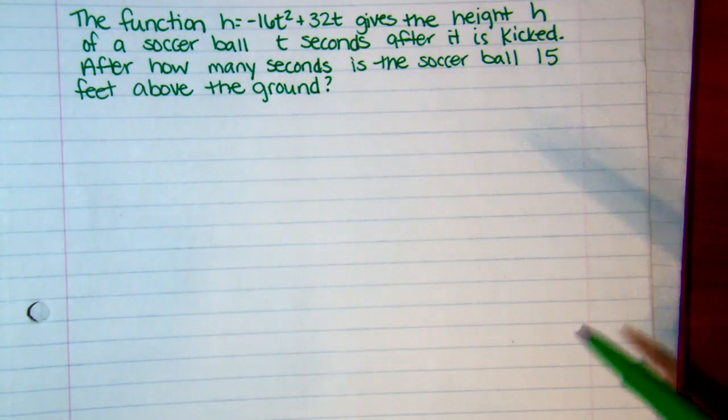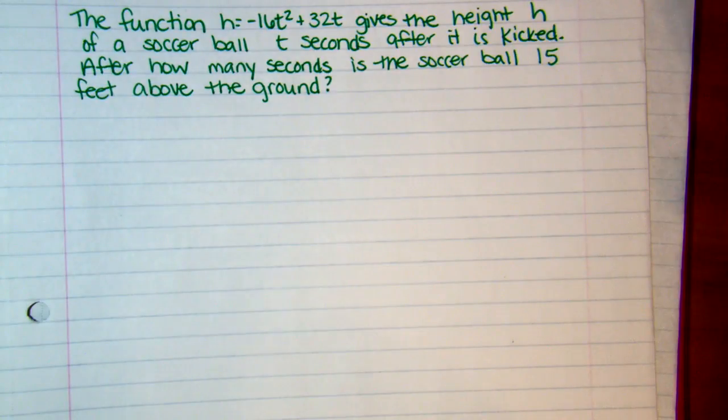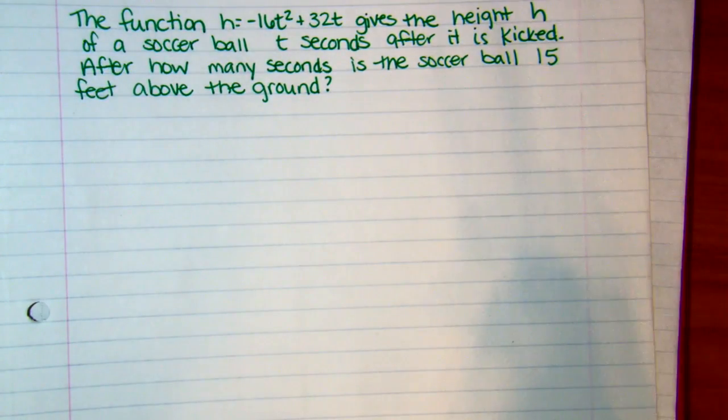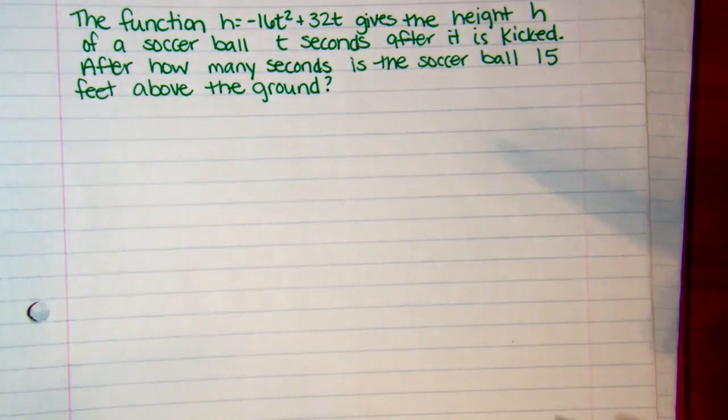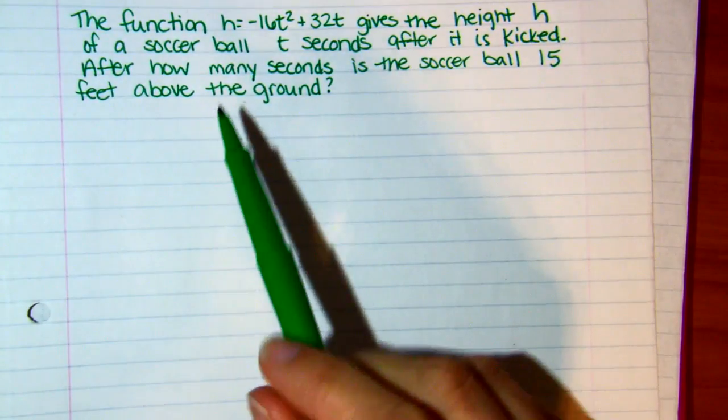Okay, for the one example I am going to do, I'm going to show you how to do this on your calculator, because it is sometimes just not practical to solve with graphing if you don't have a graphing calculator, or there really aren't any good ways to solve if you don't have the calculator handy. So I will show you how to do this on your calculator.